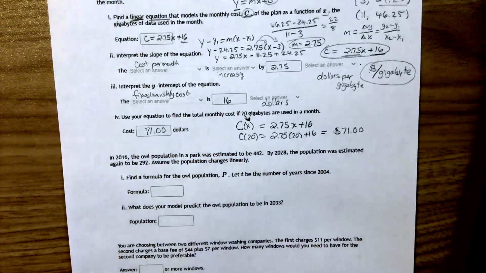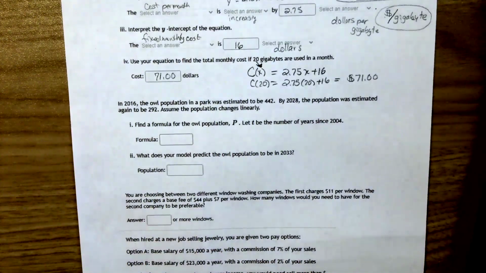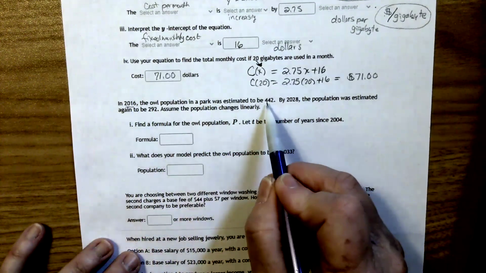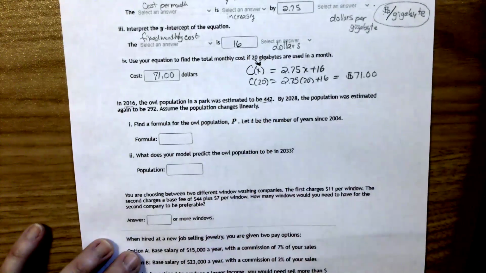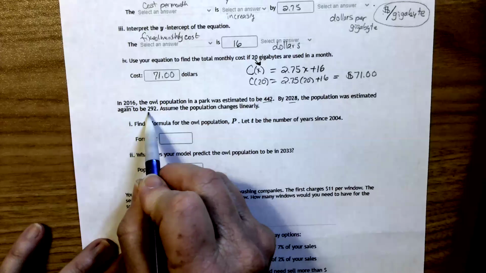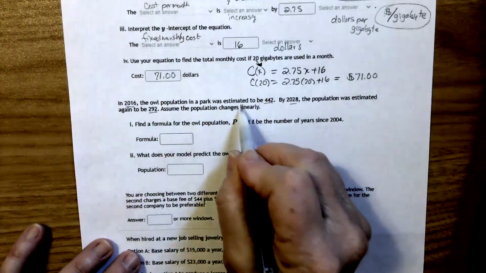That's the second part. All right, we did this one in class. I'm just going to go through it pretty quickly, because we explained it in class. But it says in 2016, the owl population in the park was estimated to be 442. By 2028, the population is estimated to be 292. Assume the population changes linearly.